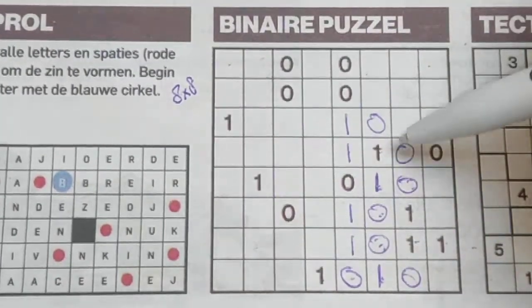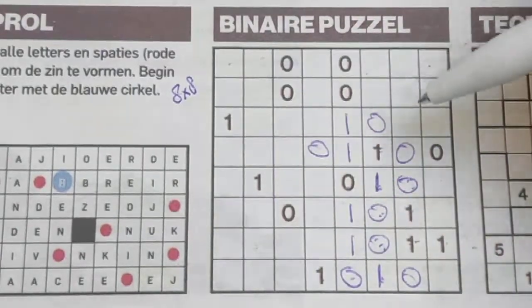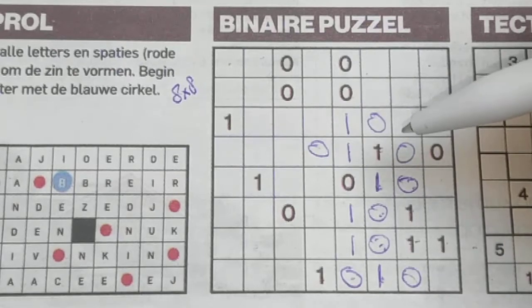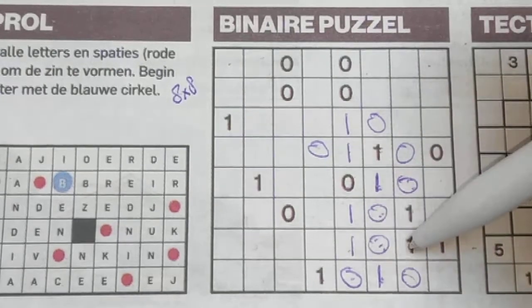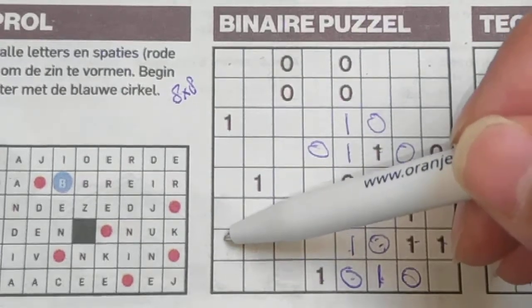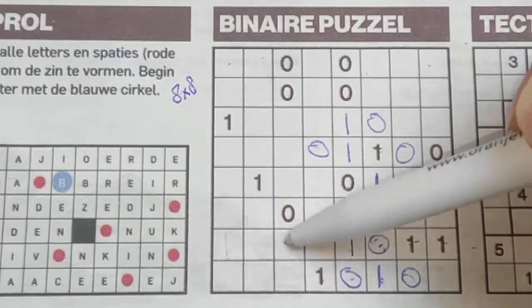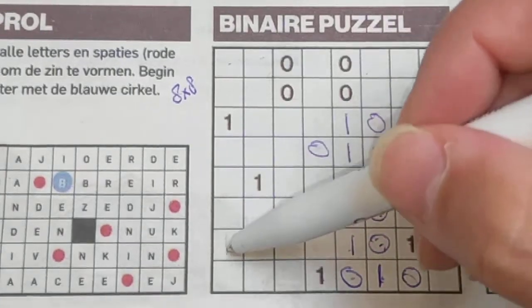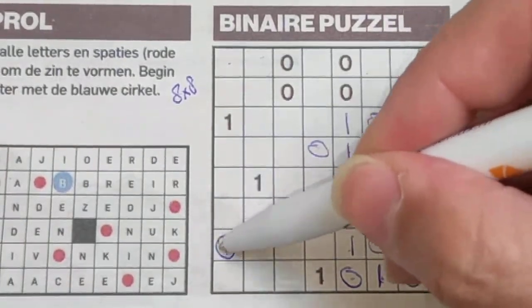Double 1, here a 0, there a 0. Then we have here 3 1s. I cannot place the 4th one here, otherwise we have 3 0s in a row, not allowed. So this cannot be a 1, this should be a 0.